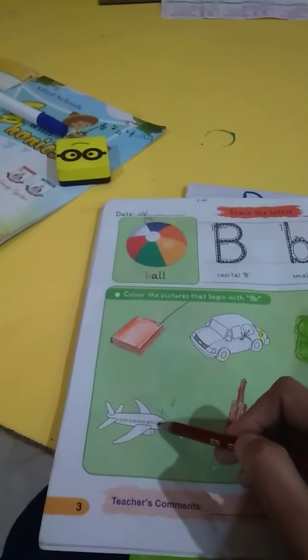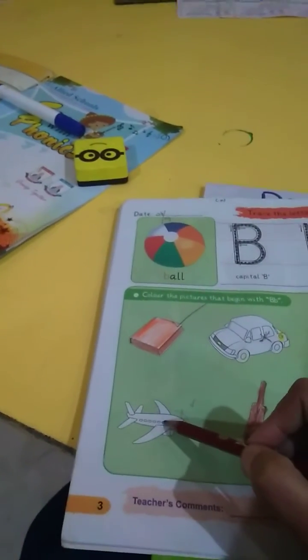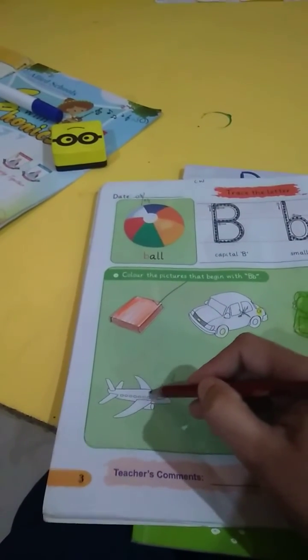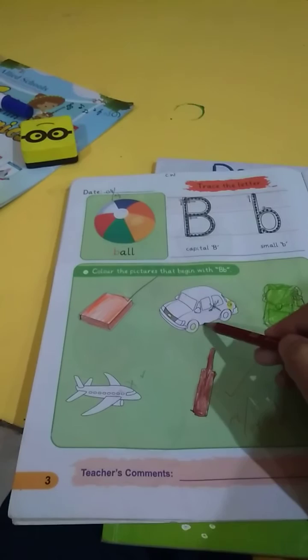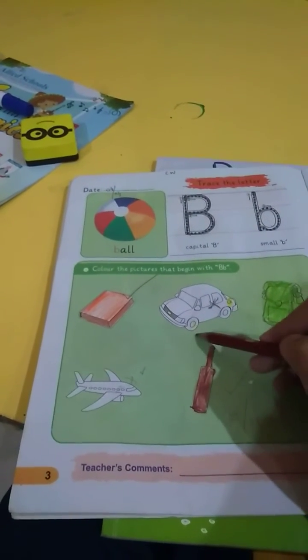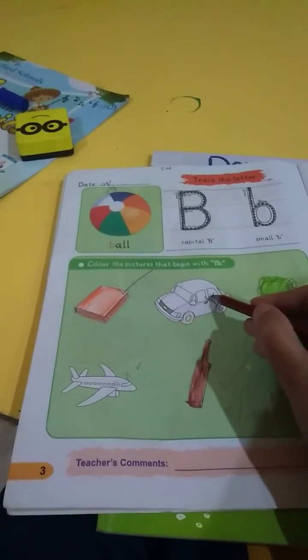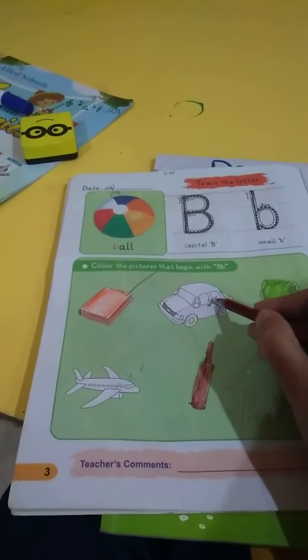This is aeroplane, aeroplane, car. So aeroplane start with sound a, so don't color it. This is car start from sound of k, so don't color it.